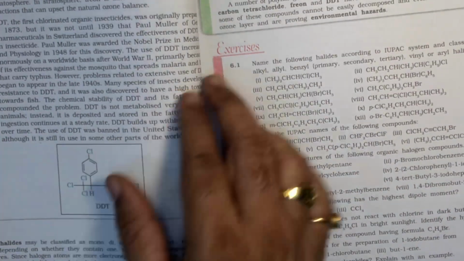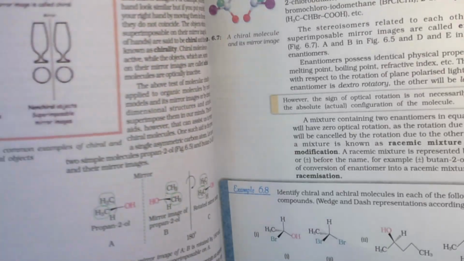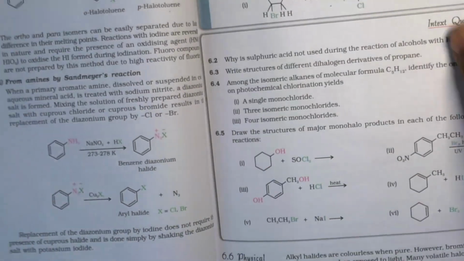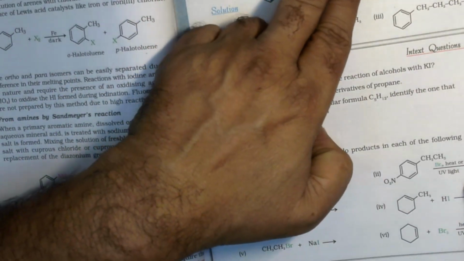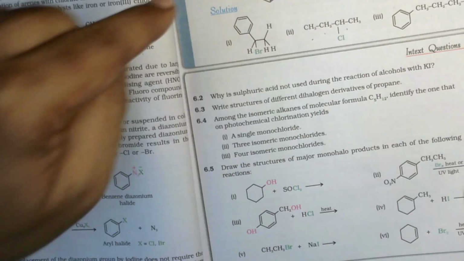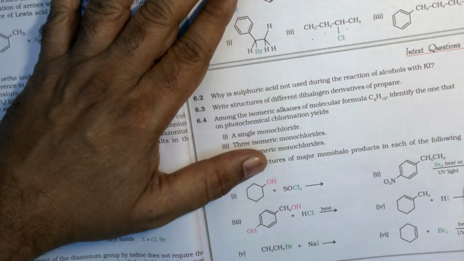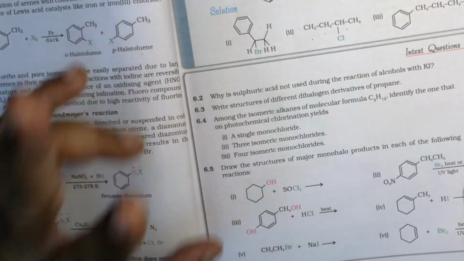So, when you attempt these exercises, first of all, it is my humble opinion that you must always go through the in-text problems and the example problems given in your textbook. For example, you can see in haloalkanes and haloarenes, write the products of the following reactions. When you are asked such a question, you must first be able to identify whether it is a preparation reaction or properties, that is, a chemical reaction. So these are the two important ones.